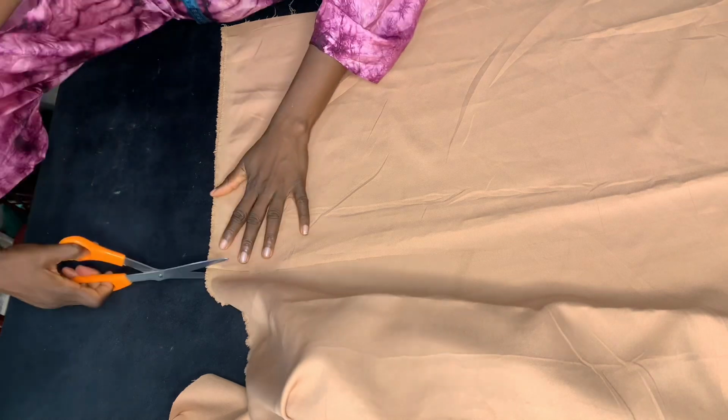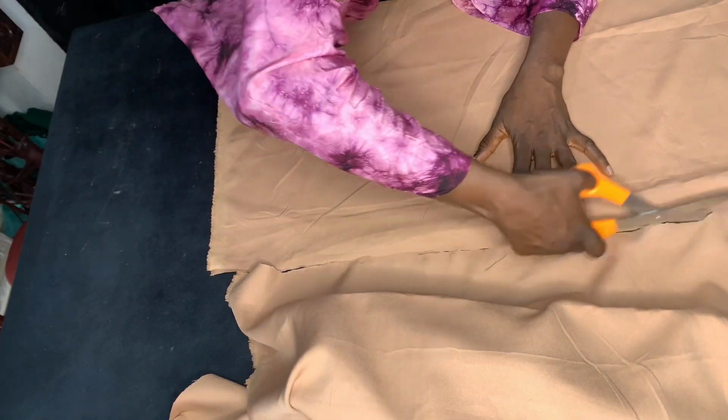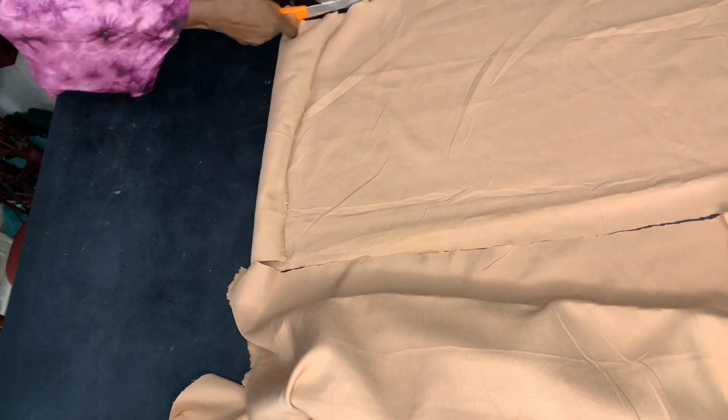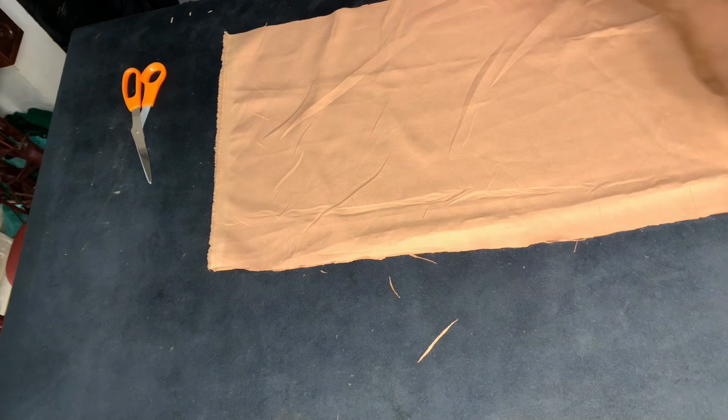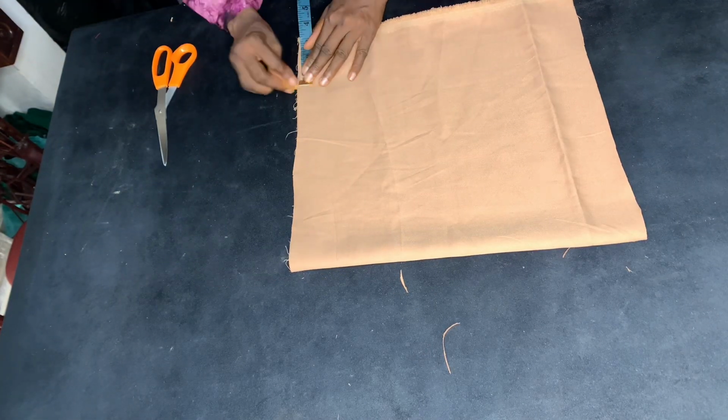Okay, so the sleeve, I just folded my fabric into two. So I'm just cutting it out now to just make it equal. So I'm folding it into two, and then I'll just go ahead to fold it again. So now I have 4 pieces of my fabric.